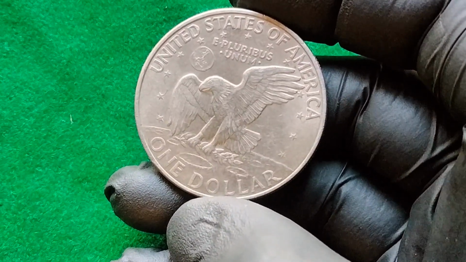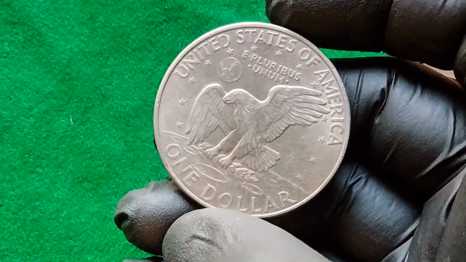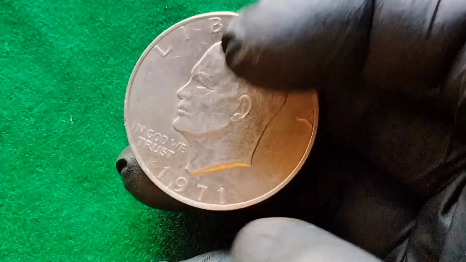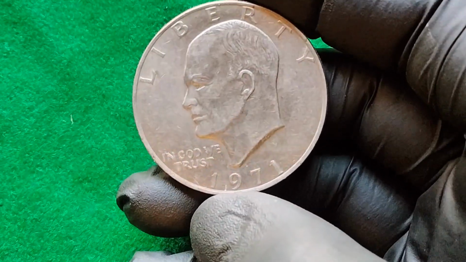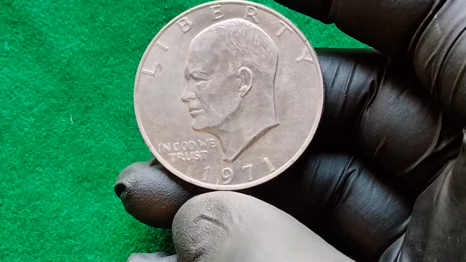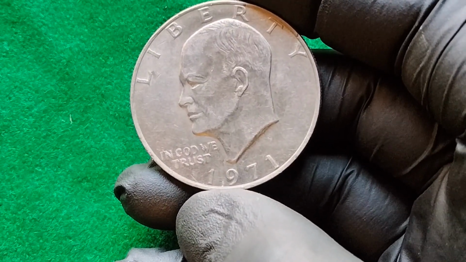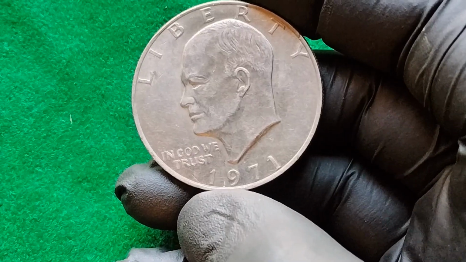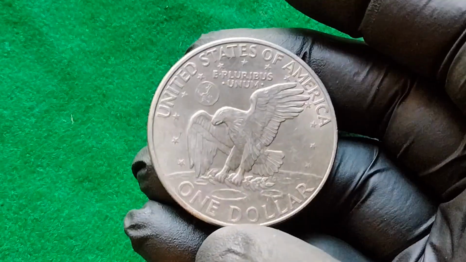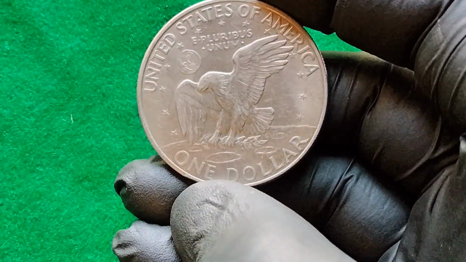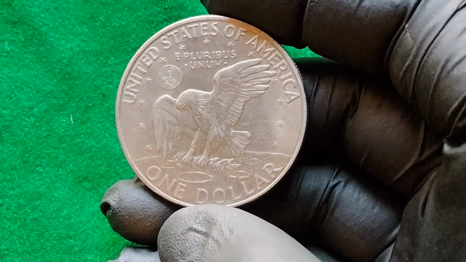In circulated condition, the coin usually has modest value, close to its face value, or slightly higher. However, coins that remain in uncirculated condition with strong luster and minimal marks can be worth significantly more. Some rare high-grade specimens graded by professional services have sold for much higher prices at auctions, especially those preserved in near-perfect condition. Another interesting aspect of the 1971 Eisenhower Dollar is its connection to the American space program.